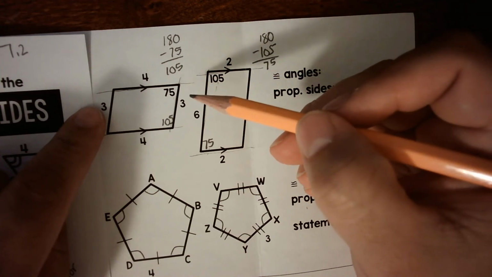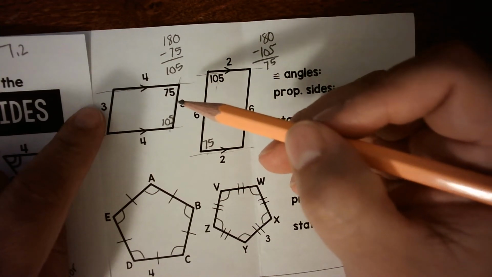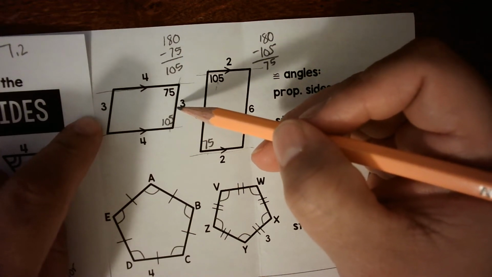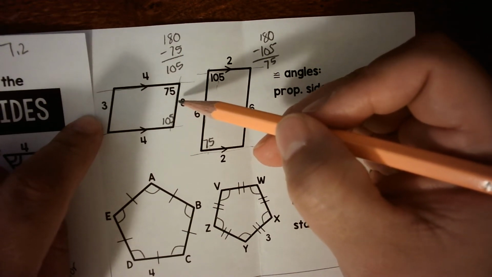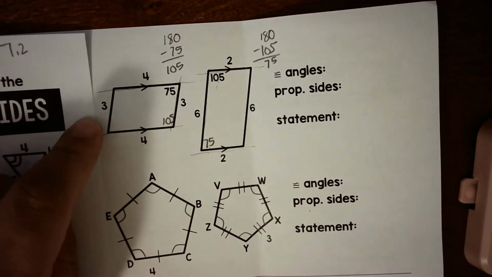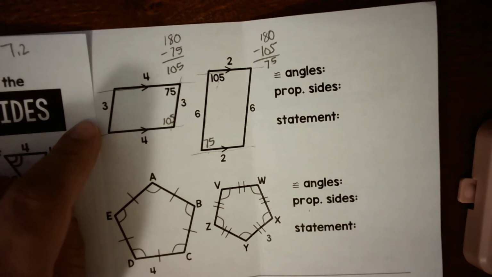Well, why does that matter? Because whether it's an isosceles trapezoid or a parallelogram, it should tell us the angle measure that's left.